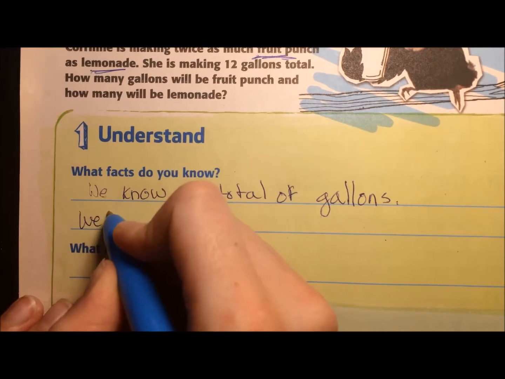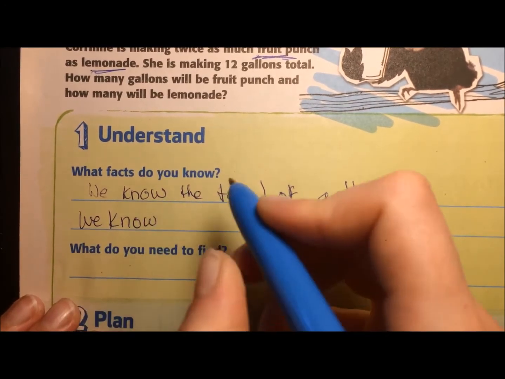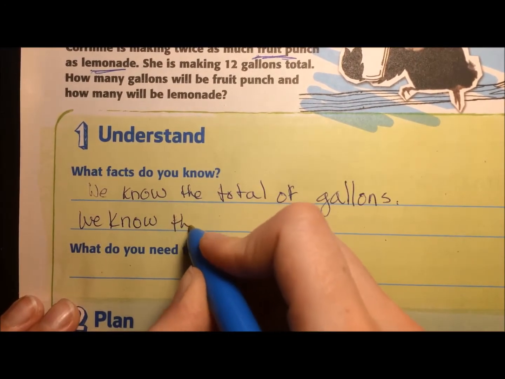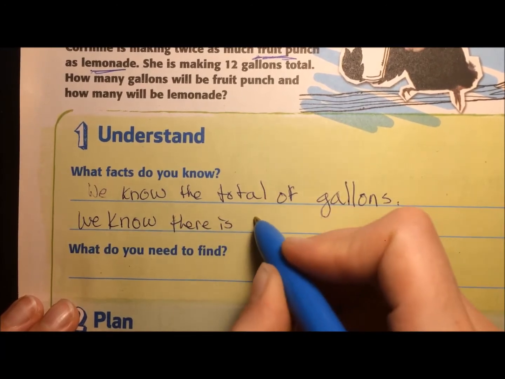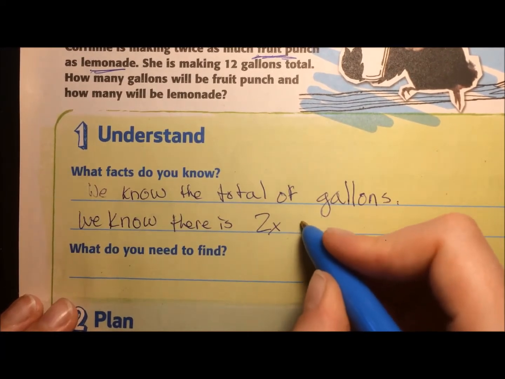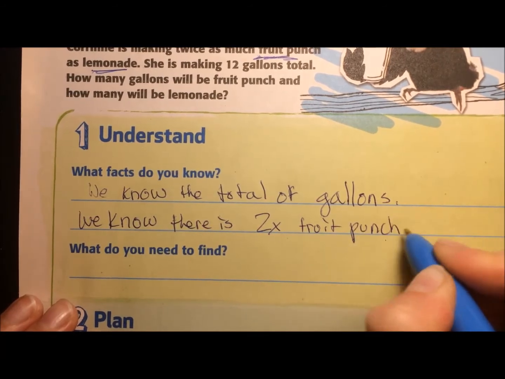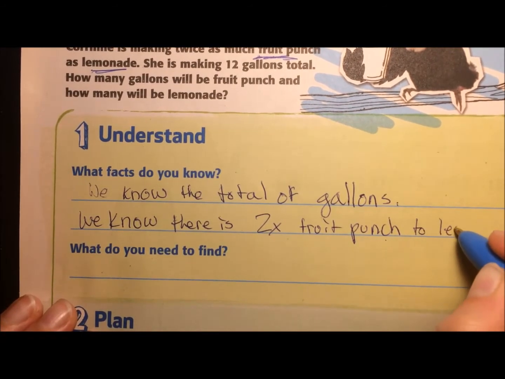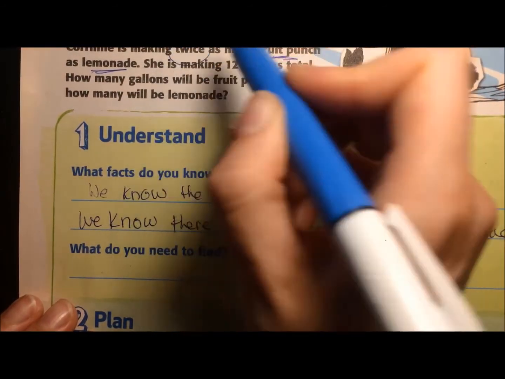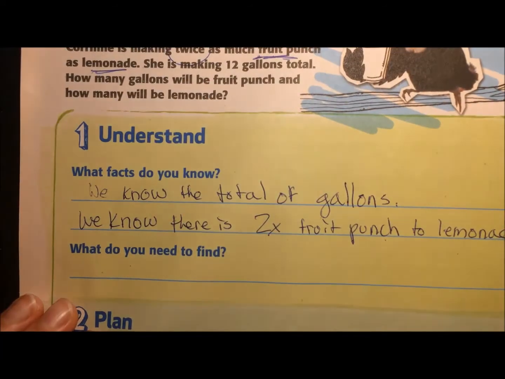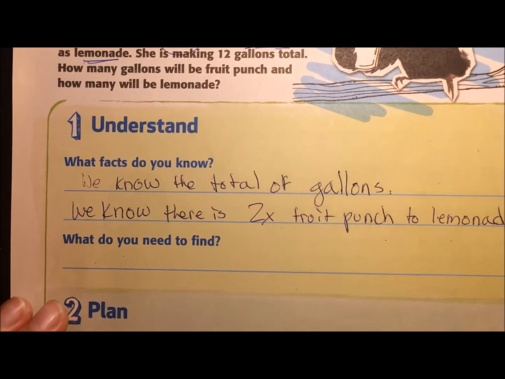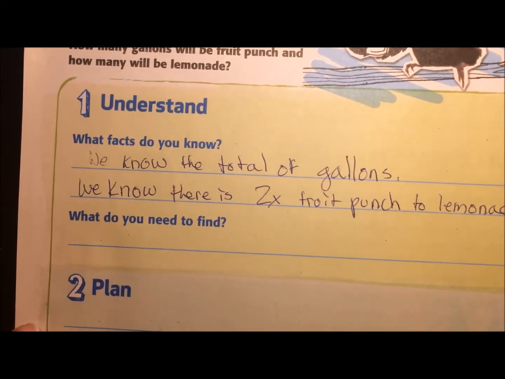And we know there is 2 times fruit punch to lemonade. Okay, these are the important numbers. Twice as much. Twice means 2 times. Okay. All right. Now, what do we need to find? How many gallons of each?